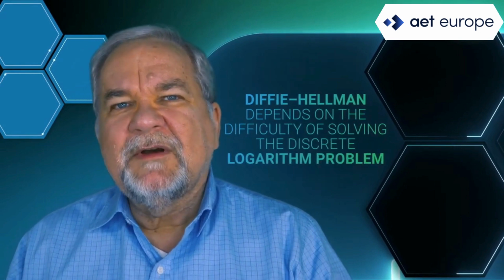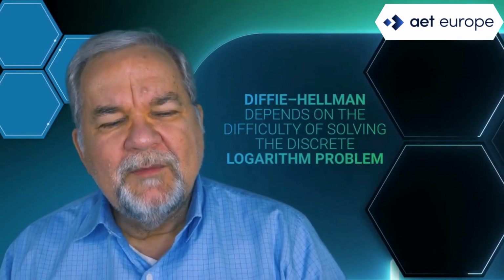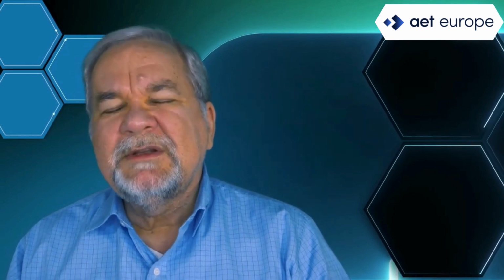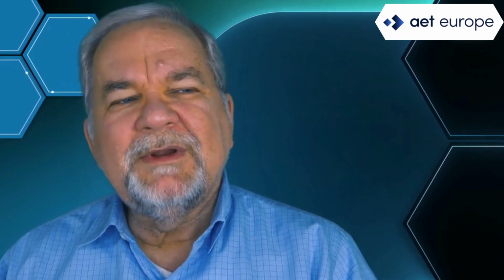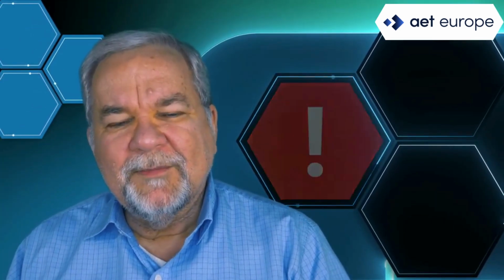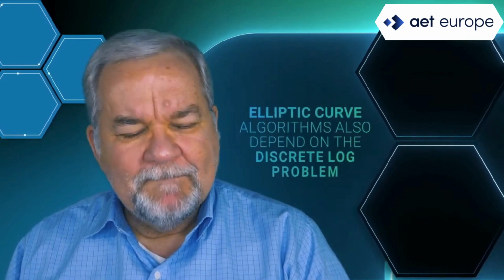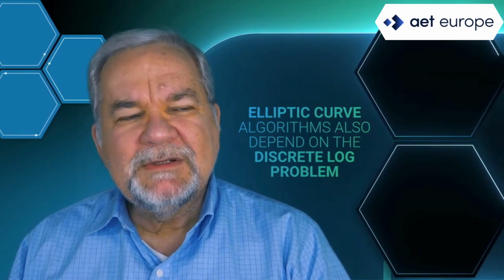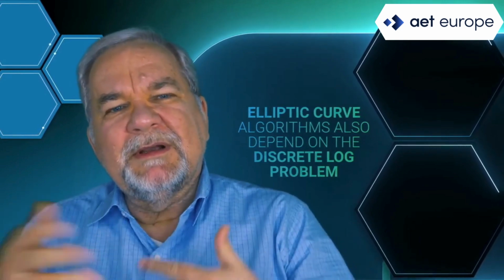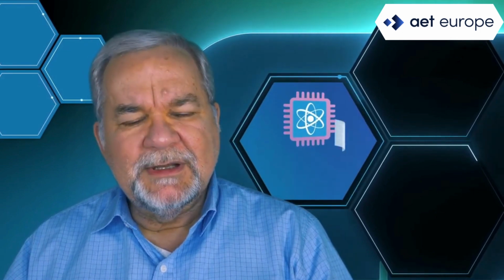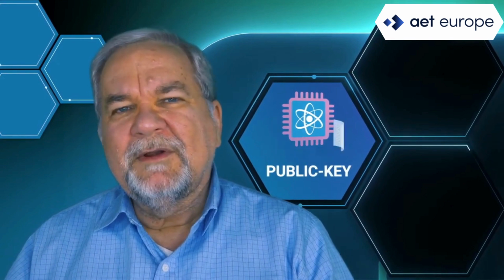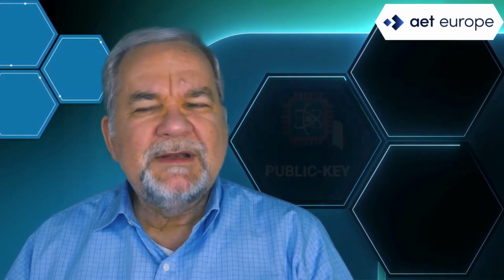Diffie-Hellman depends on the difficulty of solving the discrete logarithm problem, but the discrete log problem is related to the factoring problem. So if you could build a computer that can factor really fast, then that computer can also compute discrete logarithms really fast, and that would attack the Diffie-Hellman algorithm. Elliptic curve algorithms also depend on the discrete log problem, and because the discrete log problem is related to the factoring problem, again, the ability for quantum computers to factor large integers can pretty much wipe out all of the currently deployed public key algorithms: RSA, Diffie-Hellman, and elliptic curve.